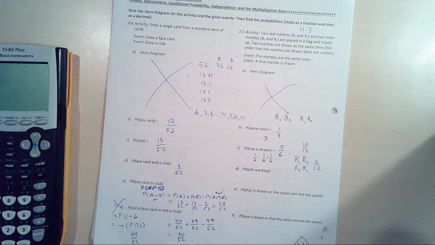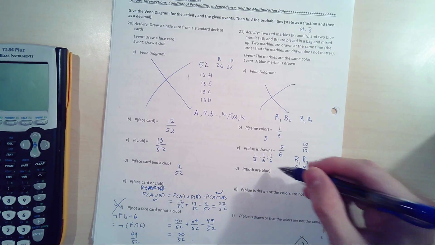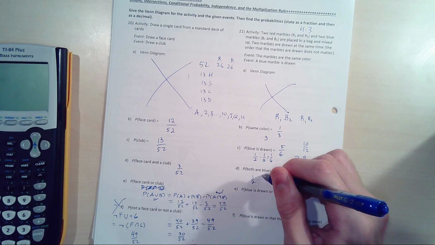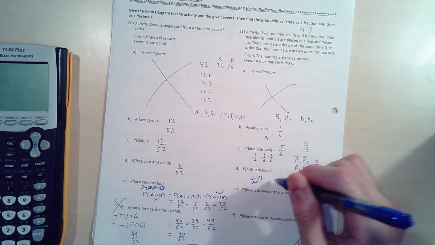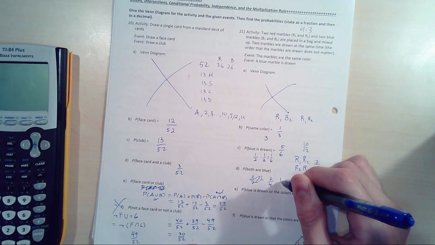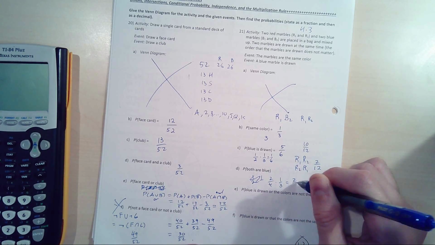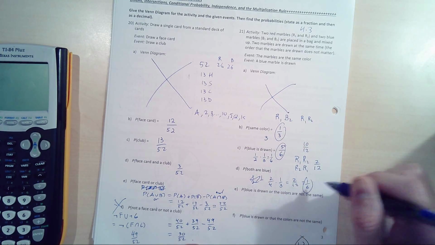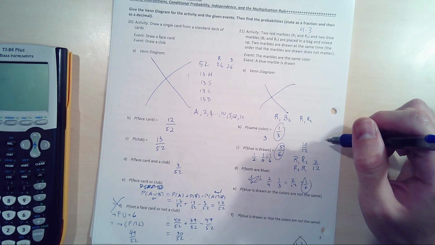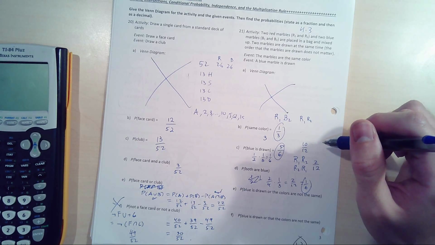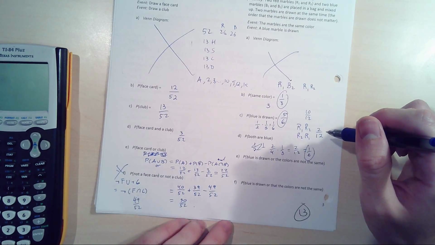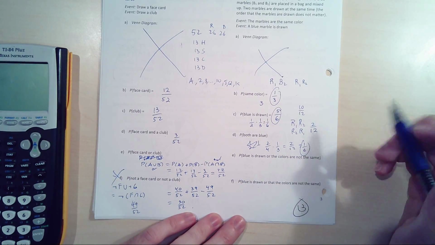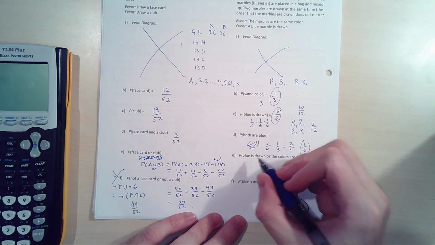Now, the probability that both of them are blue. Well, we just did the probability that both are red. It's the same exact probability. It's going to be a half times... or 2/4 times 1/3, and that's got to be 2/12, which is 1/6. Again, we just did this one: blue is drawn, or the colors are not the same. So the probability of a blue one being drawn here, we just did this one, is 5/6.